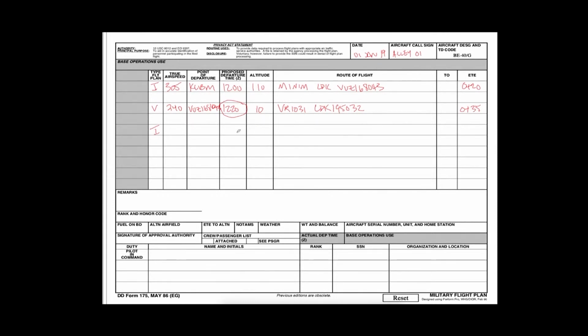So let's say we're going back to Tallahassee at 180, divide that by 2 is 90, add that to 250, we're going to have 340 on our true airspeed. Again, the point of departure now is going to be the LDK radial DME 195 at 032. Proposed departure time. Now we're just going to add the total estimated time en route on the low level to our departure time from when we entered. So now that's going to be 1255.